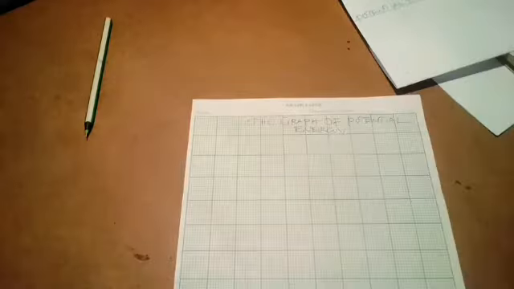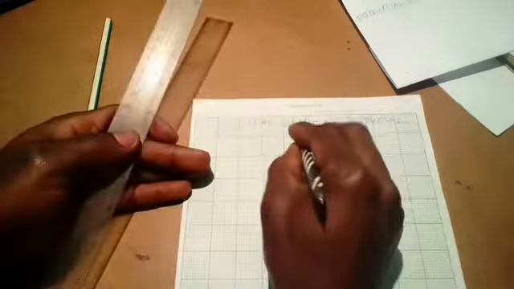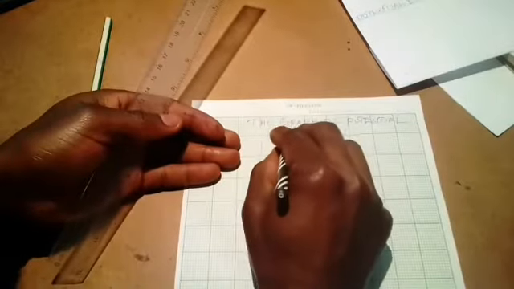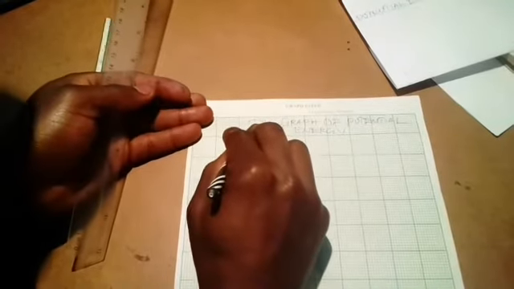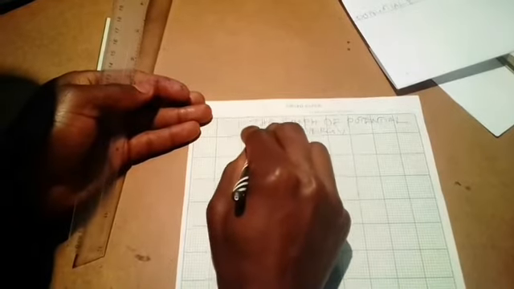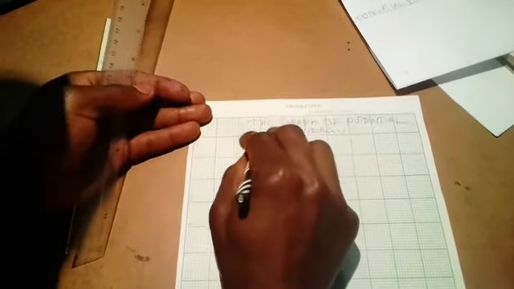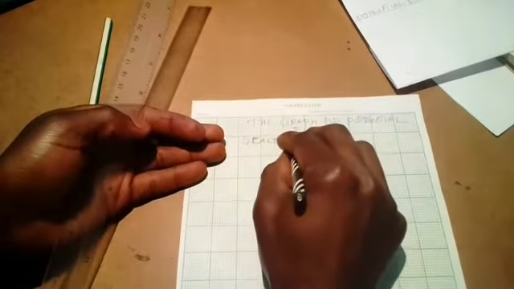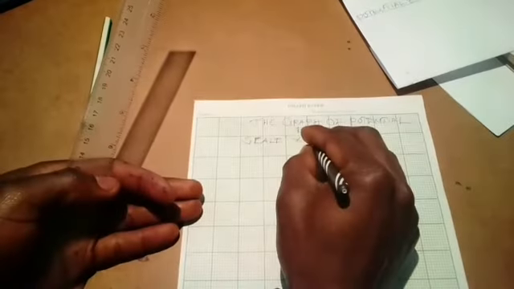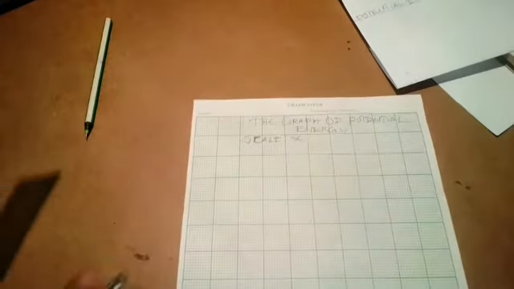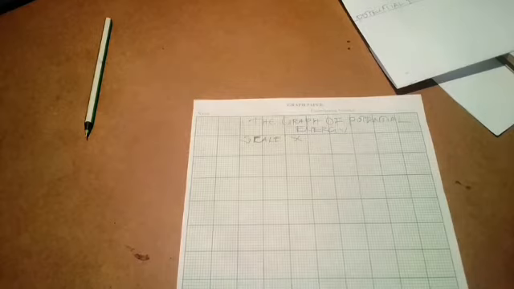For this, our time is our x-axis. So I'll write scale. On my x-axis, I'm going to say 2 centimeters to represent 2 units.